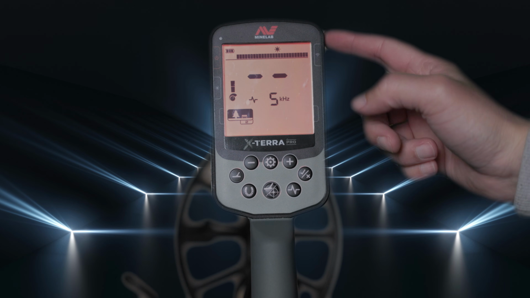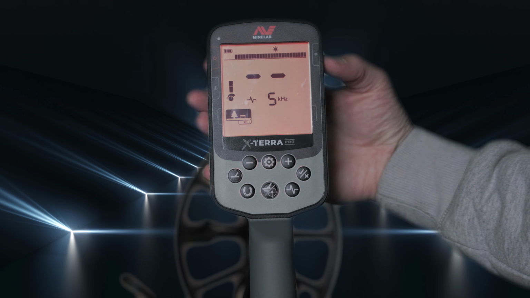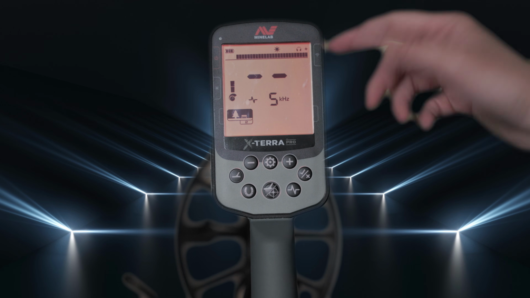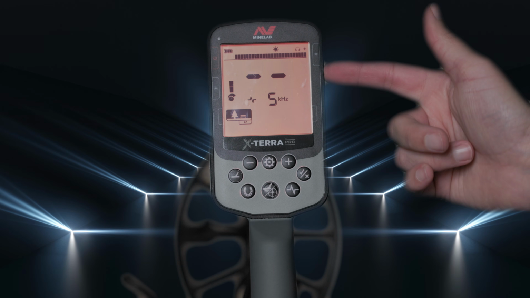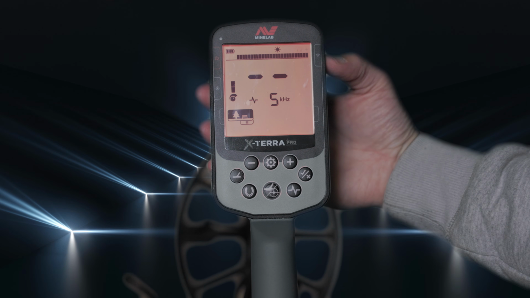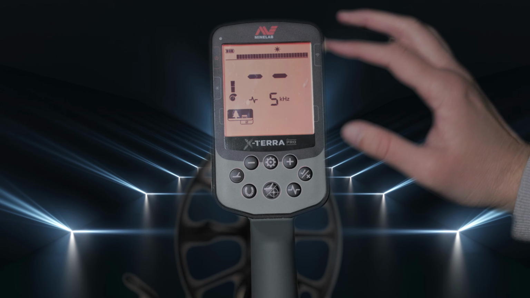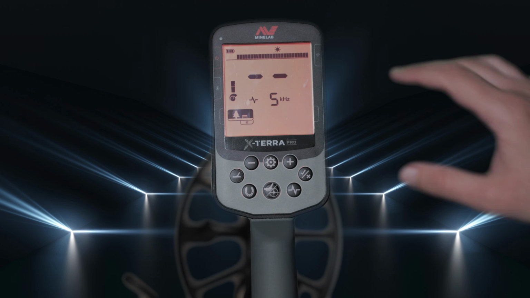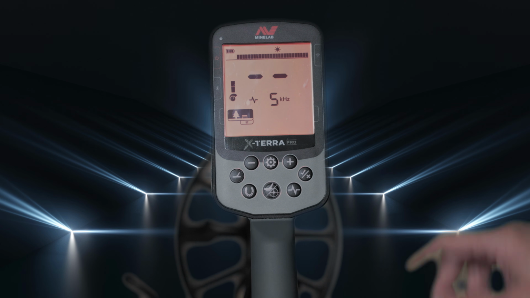So there's a third button, top right over here. We can press this and this is our Bluetooth button if you're trying to connect some of the Minelab Bluetooth headphones to the machine. If you're not using the Minelab Bluetooth headphones, rather switch it off because it's just going to eat into your battery life and we don't need that unnecessarily. So we're going to leave that off for now.